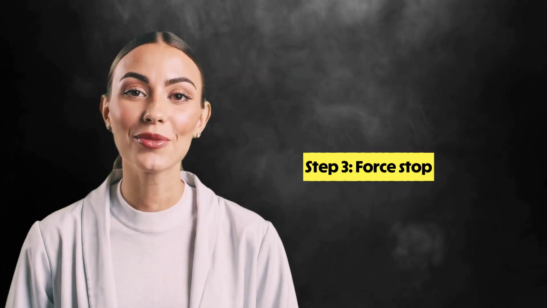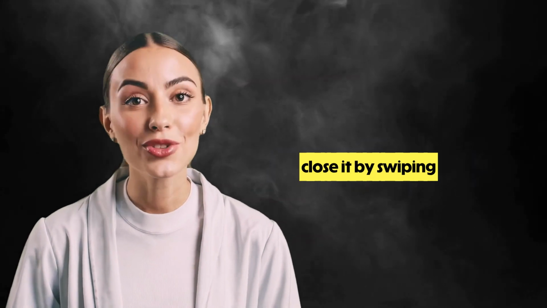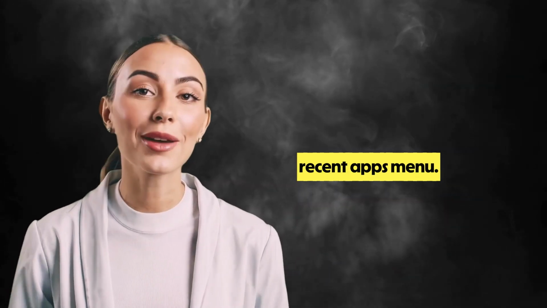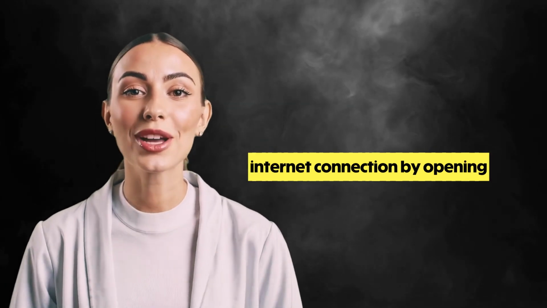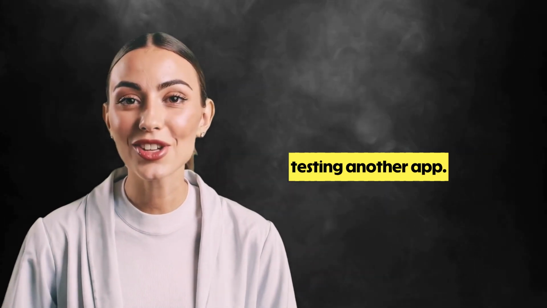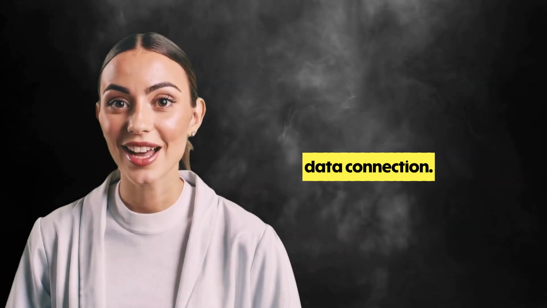Step 3. Stop the EveryPlate app from your settings, then completely close it by swiping it away from your recent apps menu. Step 4. Check your internet connection by opening a web browser or testing another app. Ensure you have a stable Wi-Fi or cellular data connection.